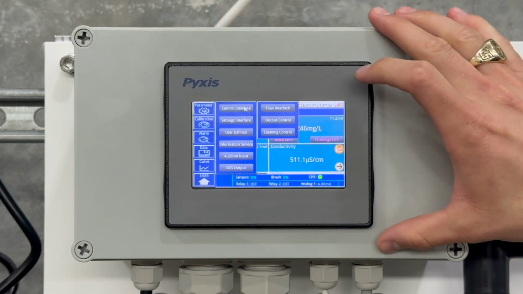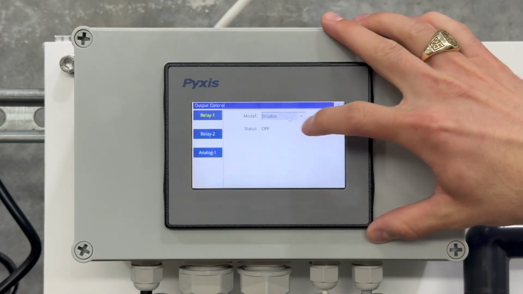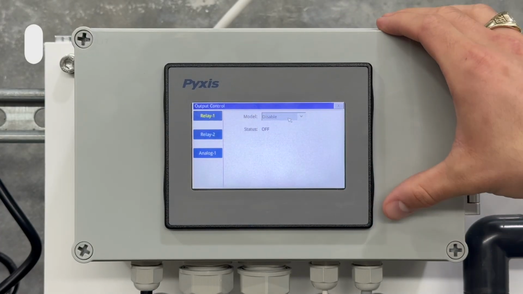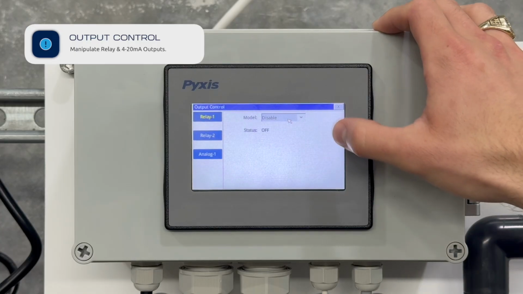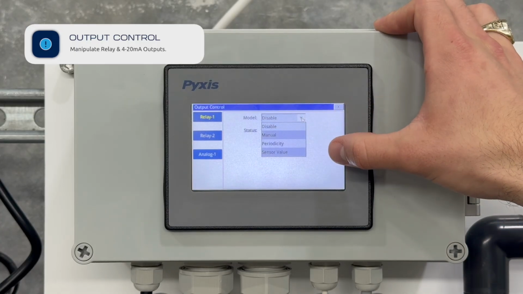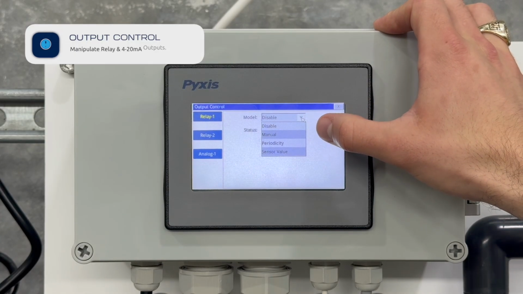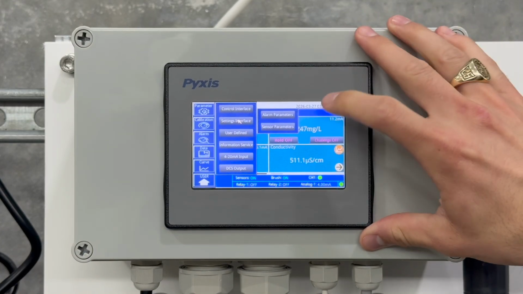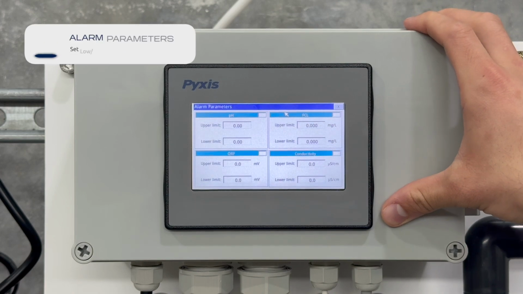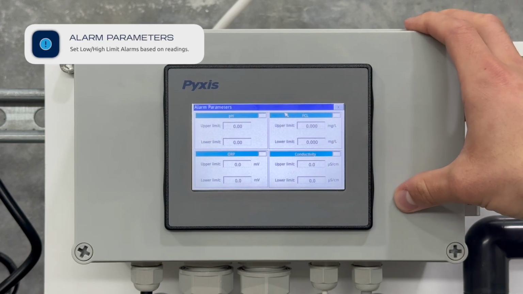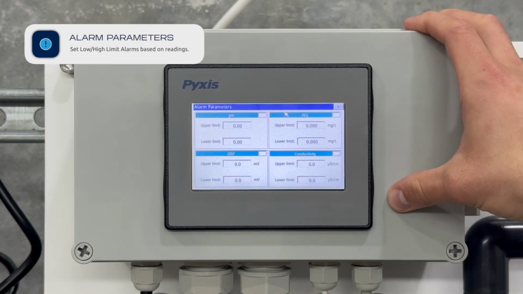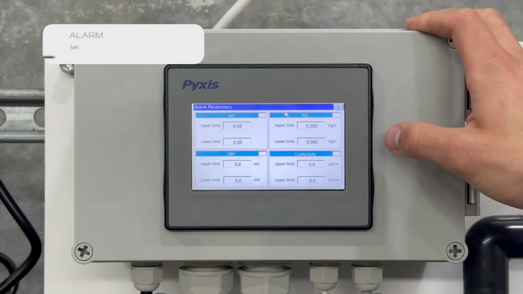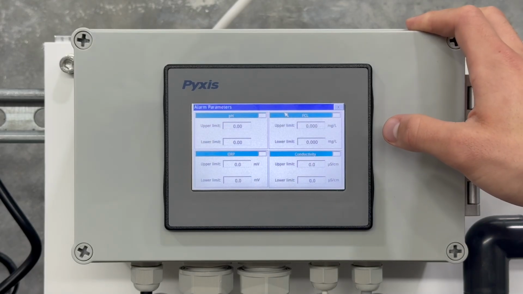Underneath flow interlock is your output control. This is where you can adjust your relay 1 and 2, turn them on and off, change what settings it is dependent on. Underneath control interface, you'll find your settings interface that will allow you to adjust your alarm parameters. Here you can type in your upper and lower limits for each measurement, and it will send the alarm if it goes out of range.